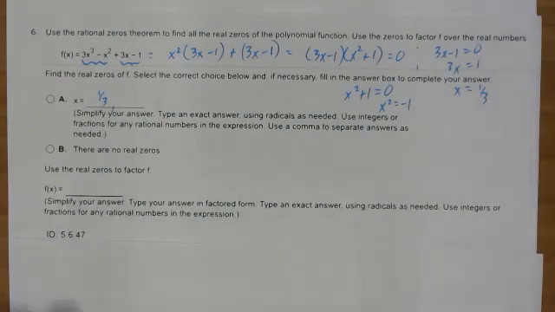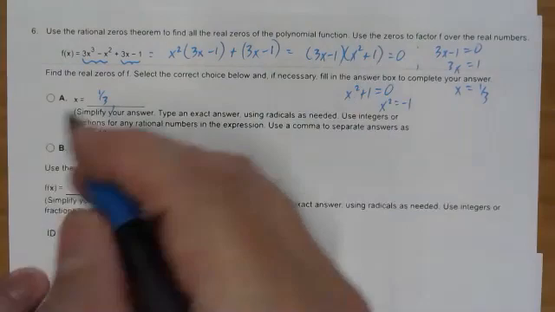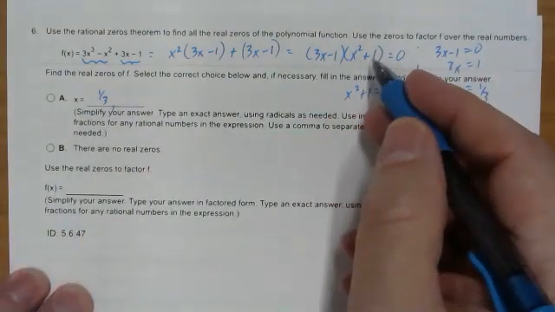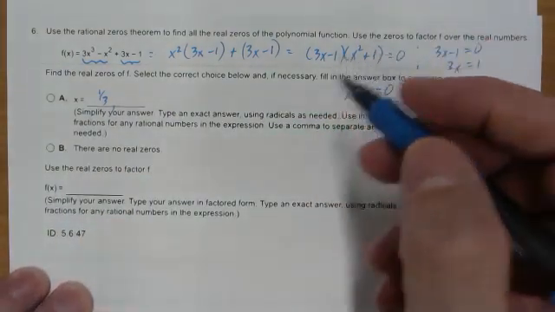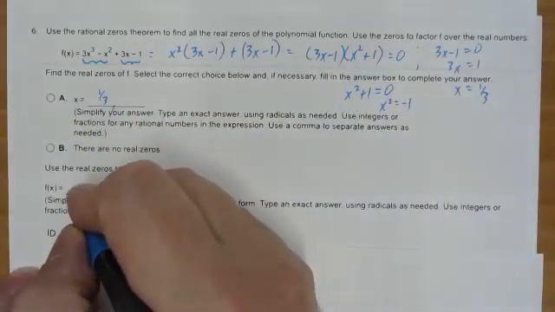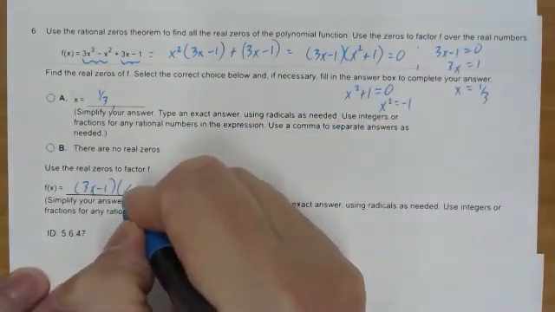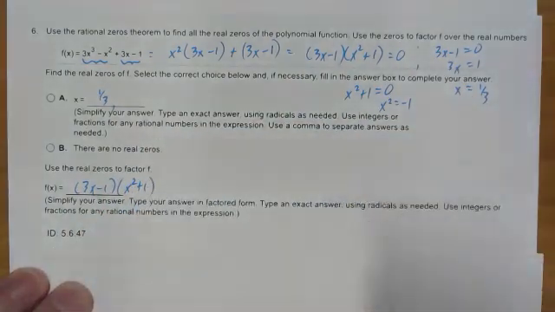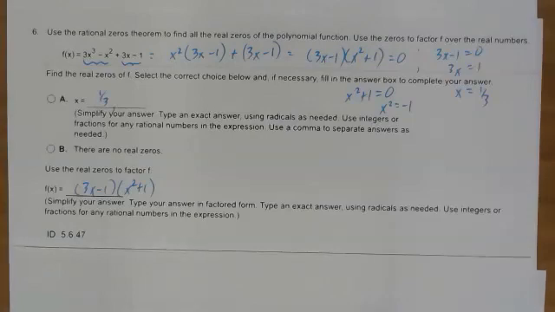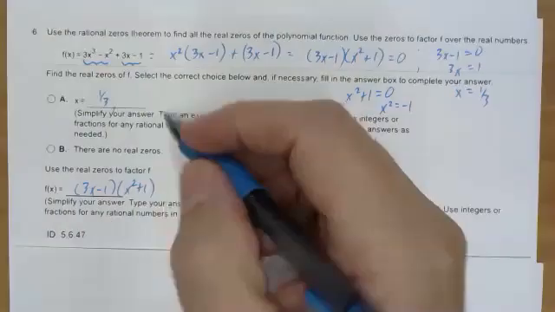And down here, they actually ask you, after you factor it, to rewrite this equation. So I would say 3x minus 1. Now, what's interesting is I look at the answer and I'm not quite sure.